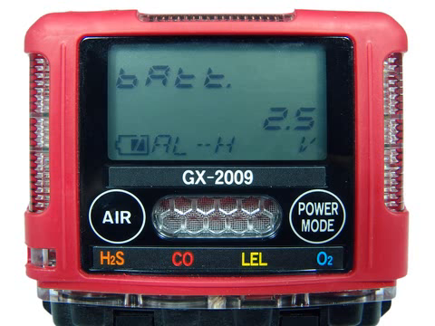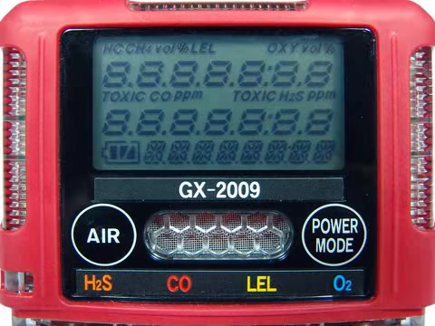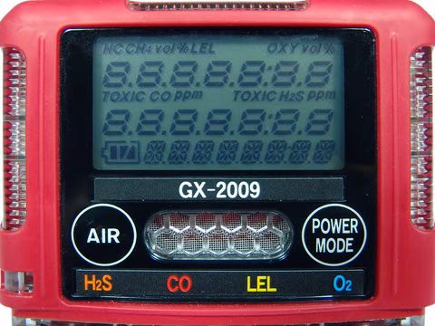Next, the battery voltage and alarm pattern screen is displayed. This screen displays the current battery voltage and the alarm logic. AL-H indicates a latching alarm. AL-A indicates a self-resetting alarm. The remaining screens are only displayed for about a second each.